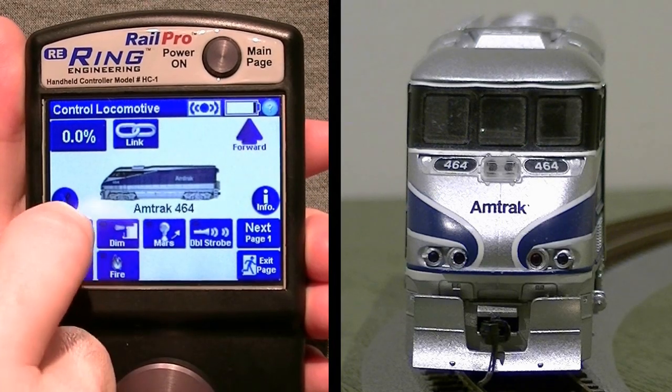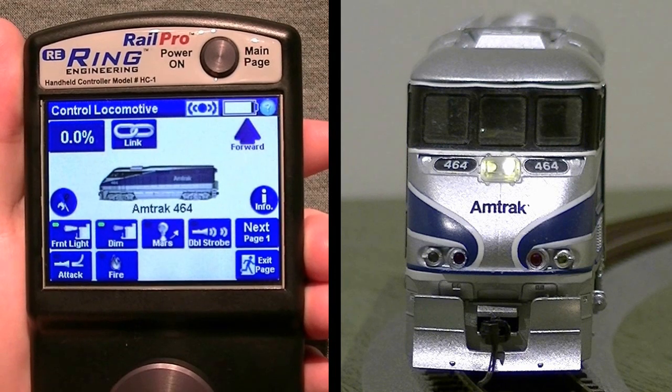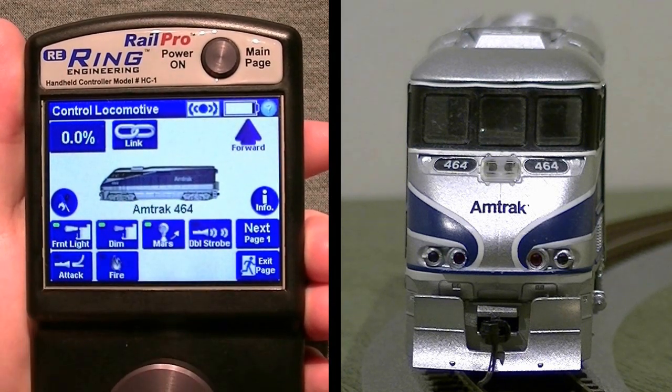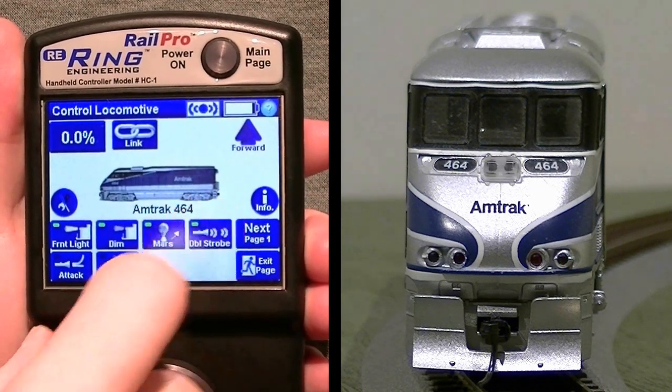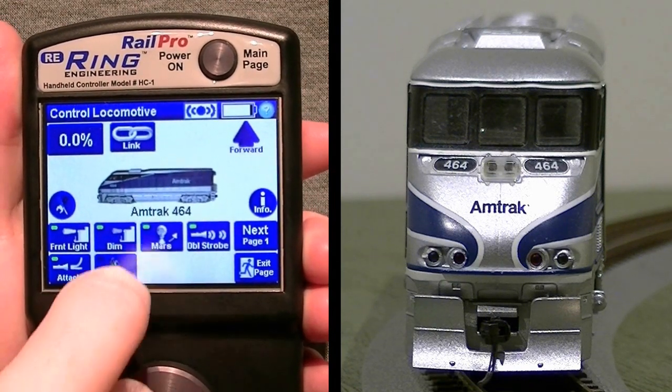Our sample light effects include on-off, dim, Mars light, double strobe, attack, and firebox.